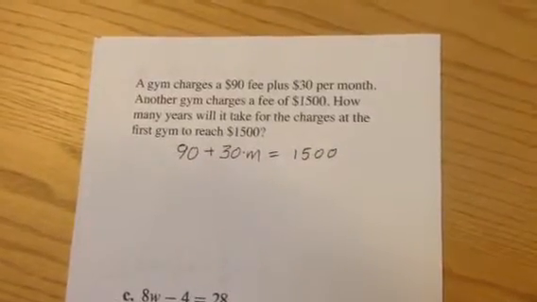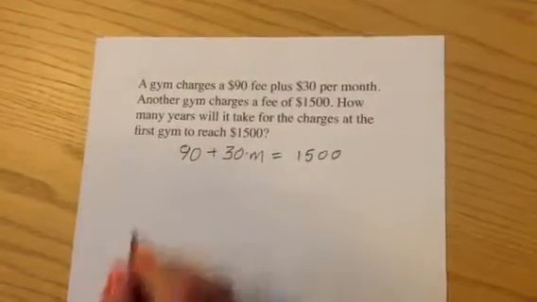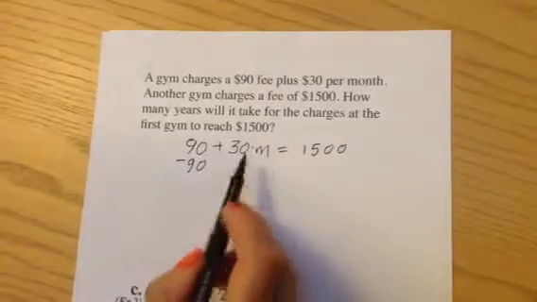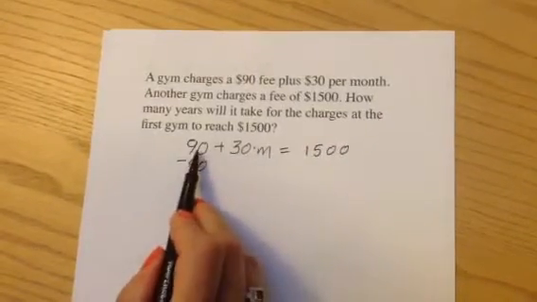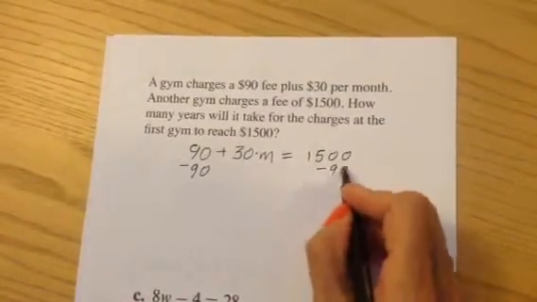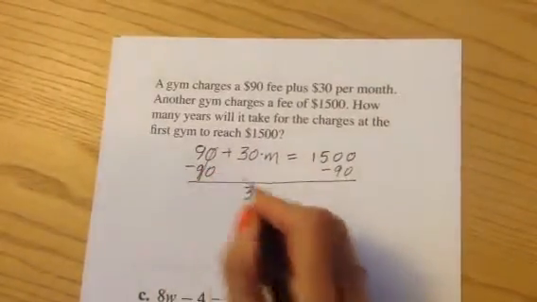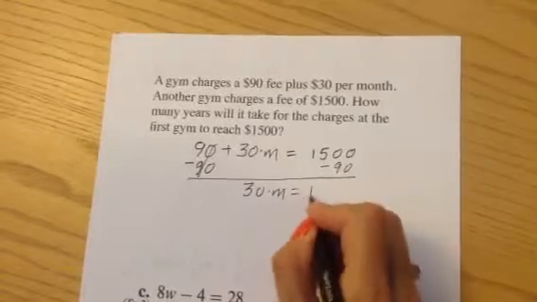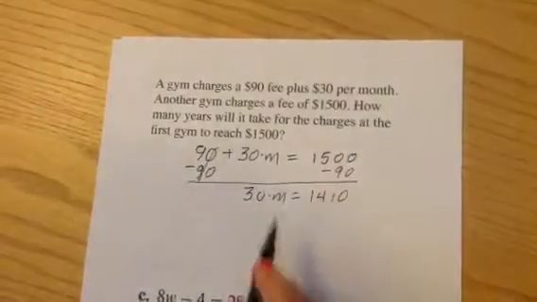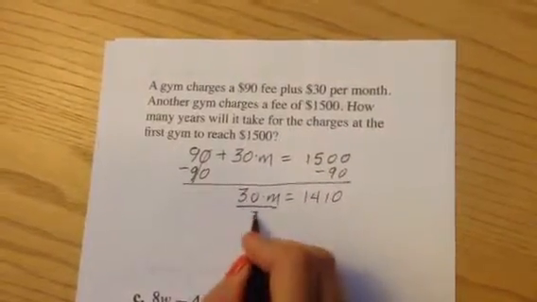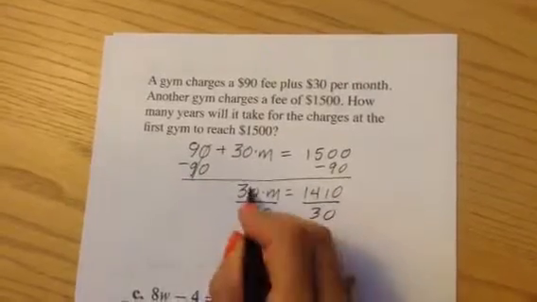And this time we're going to use inverse operations like what most books show. To get the variable by itself, we're going to undo this add 90. We're going to subtract 90 from both sides. These cancel out. To undo multiply by 30, we're going to divide by 30.